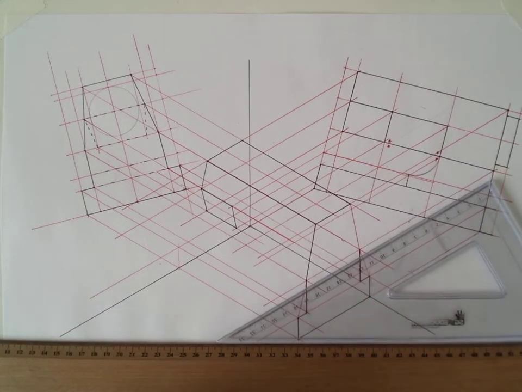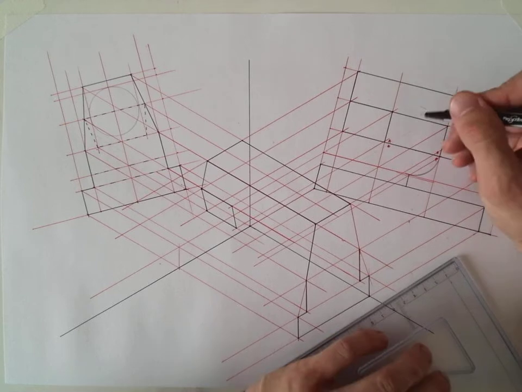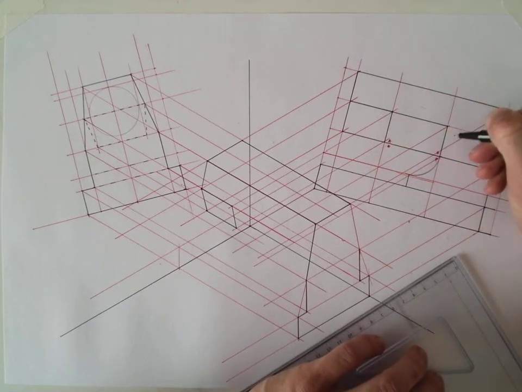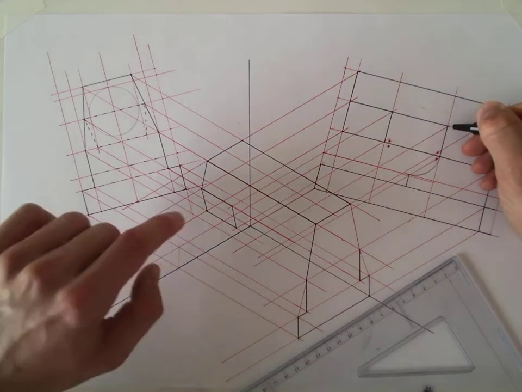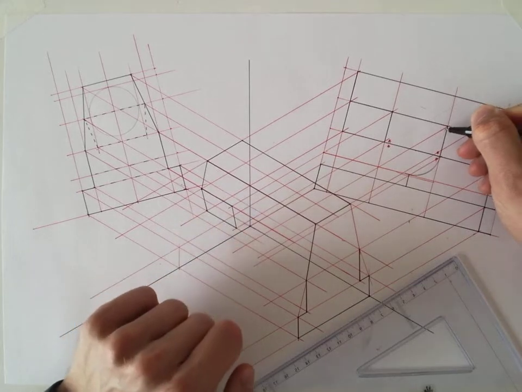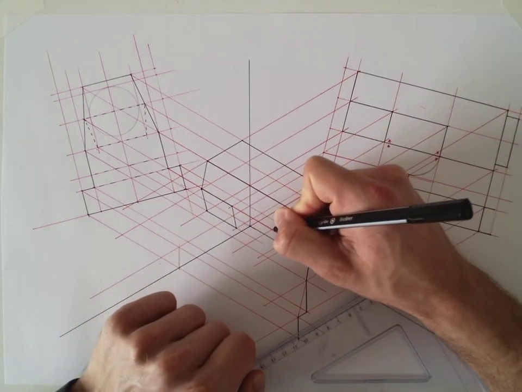Right, so I'm just going to finish off this part here. To find this corner, level with that, bring it in, there it is there.